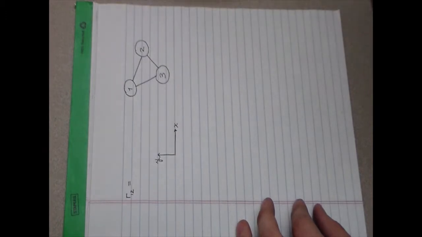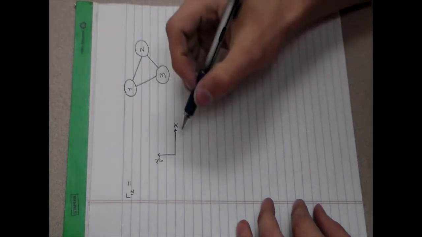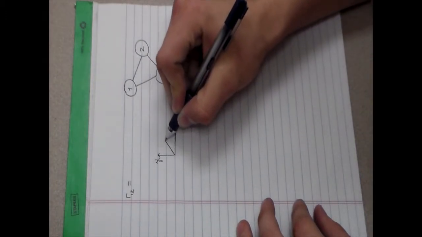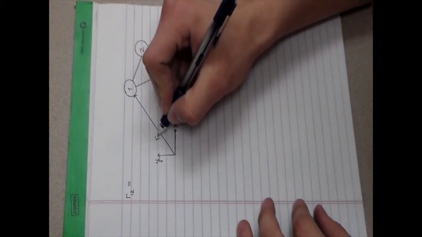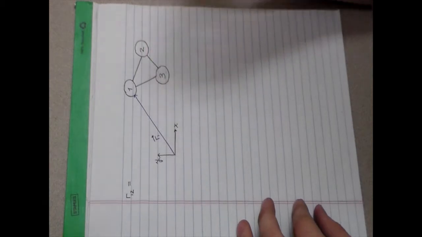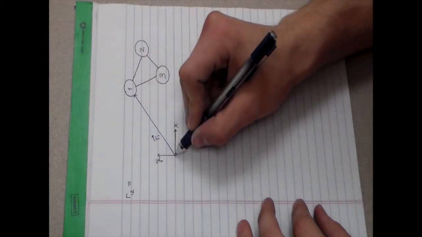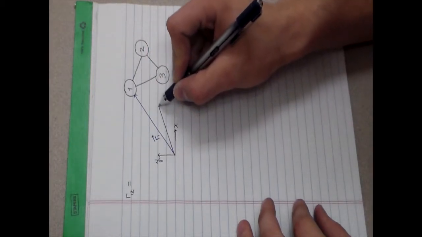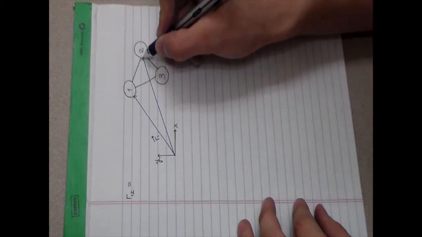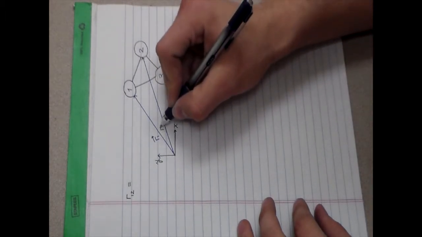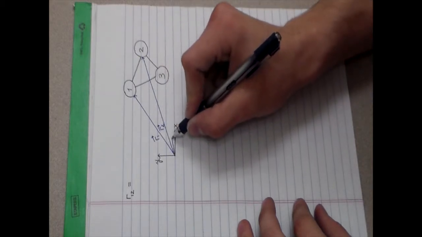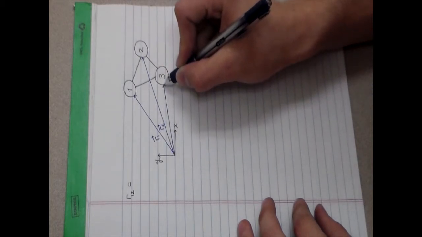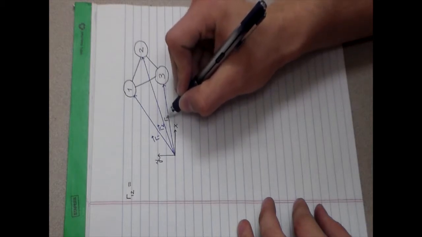And now I can assign locations or position vectors to each of my 3 masses. Okay, so I'll do that with a different color. So here, this is vector R1. It points to mass 1. This is vector R2. It points to mass 2. And here is vector R3. And it points to mass 3.